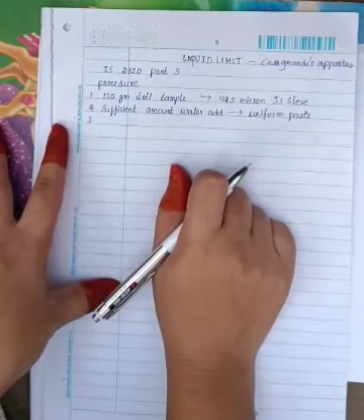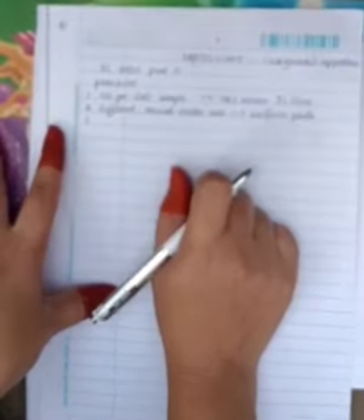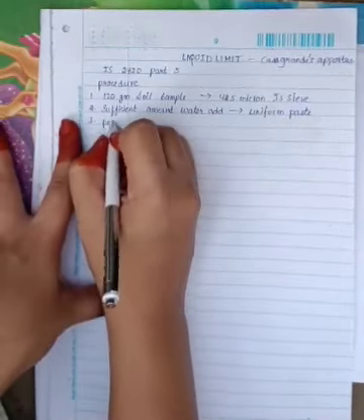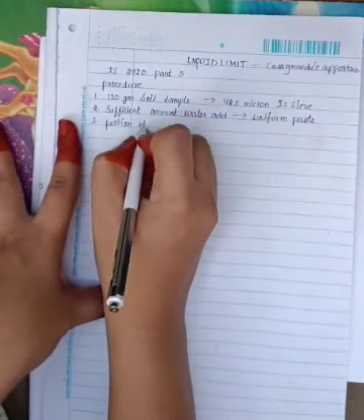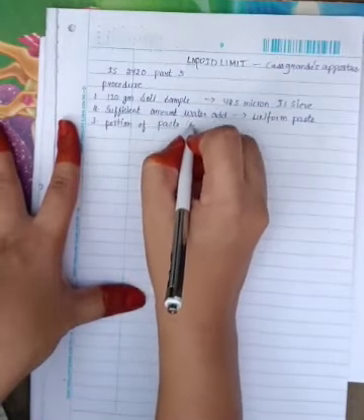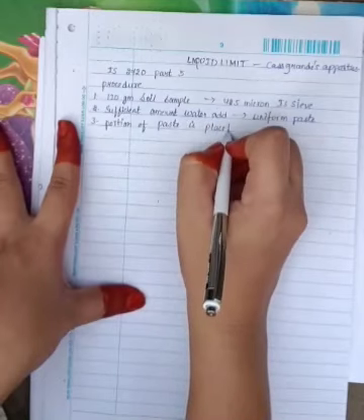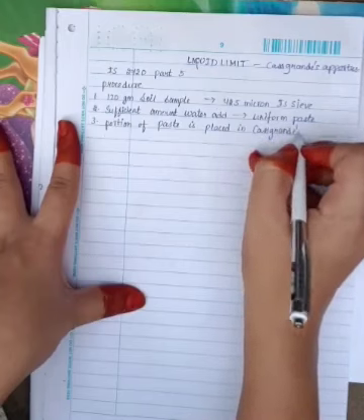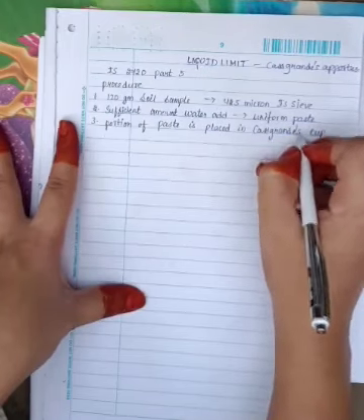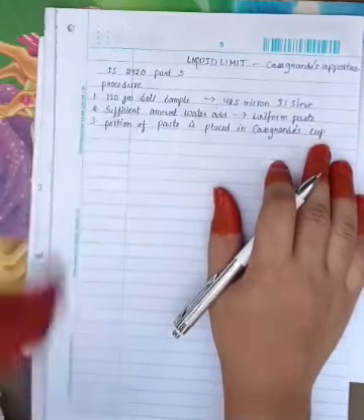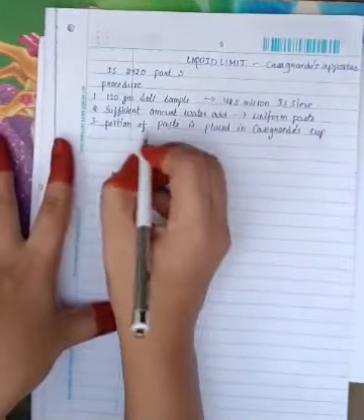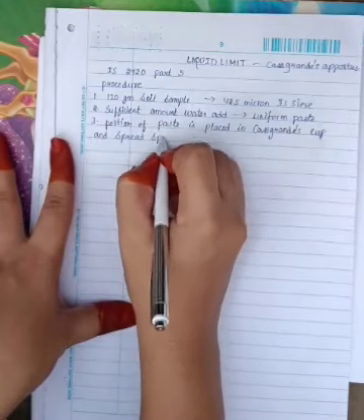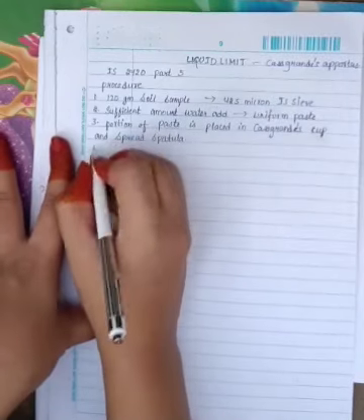A portion of the paste is placed in the cup of the Casagrande apparatus and spread with the help of a spatula. Our third step is that the portion of paste is placed in the Casagrande's cup. In the Casagrande's apparatus, we will have a Casagrande's cup. In this cup, we are placing the paste, and we have to spread the paste throughout the cup by using a spatula. This is our third step.